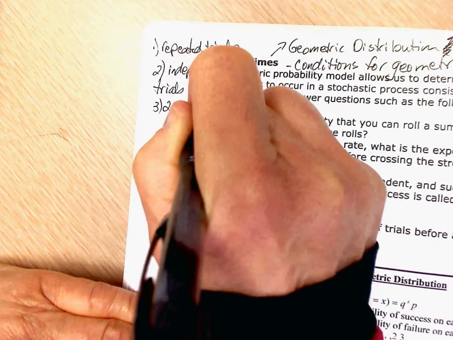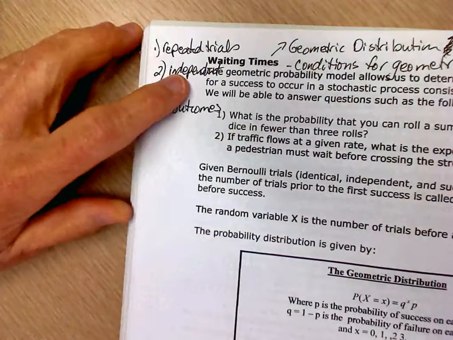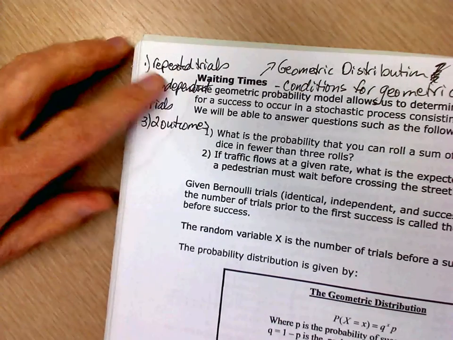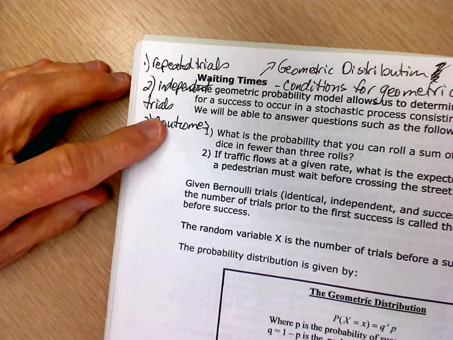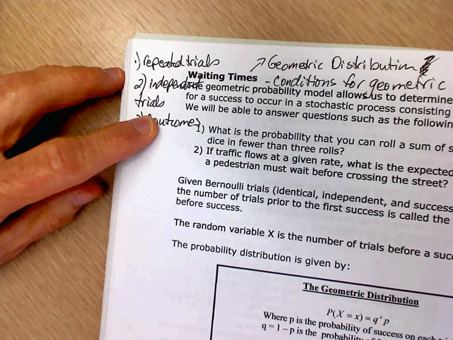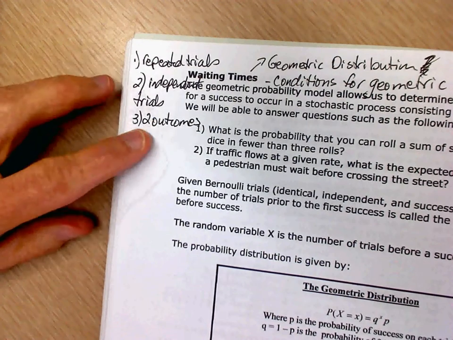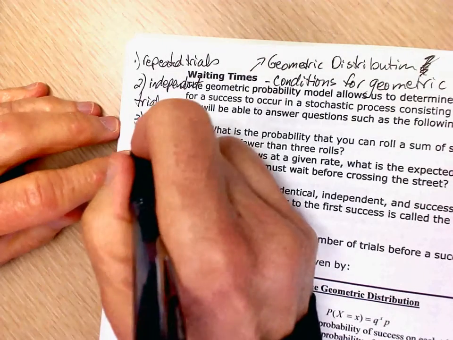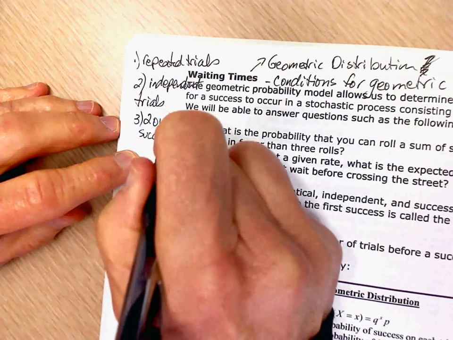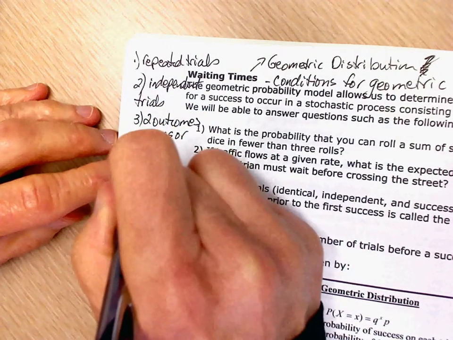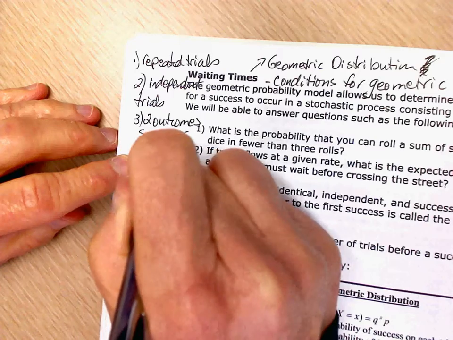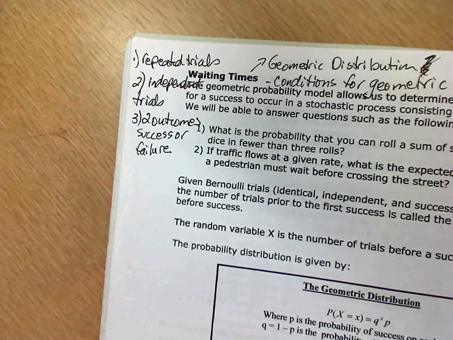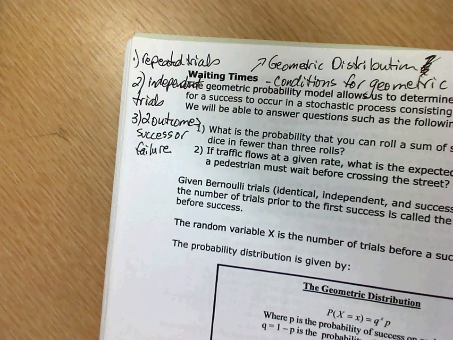Just like binomial, right? So the repeated identical trials, they're independent trials. The probabilities do not change from trial to trial. And there are 2 outcomes, success or failure. Yes.